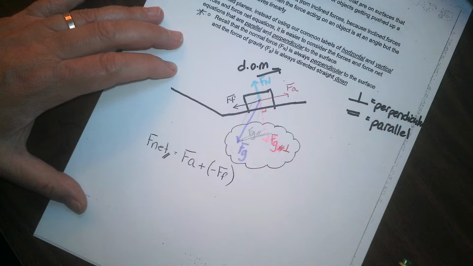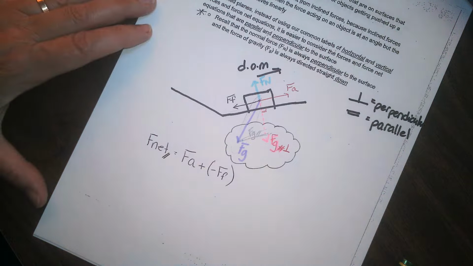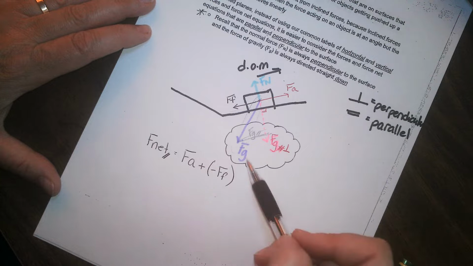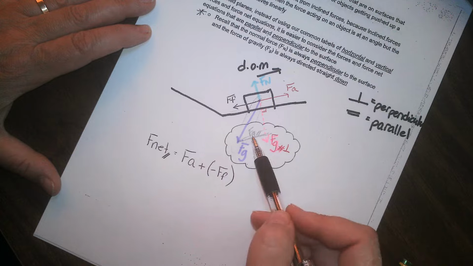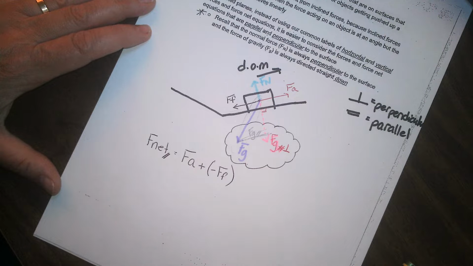What else is in that same parallel motion? There's within these three here, force gravity perpendicular, and force gravity parallel. Which one would fit in this parallel force net equation?